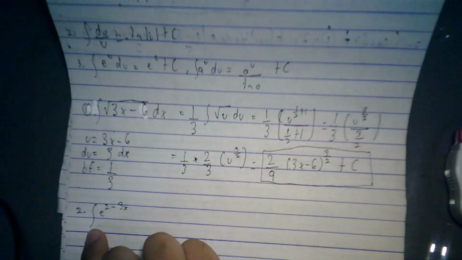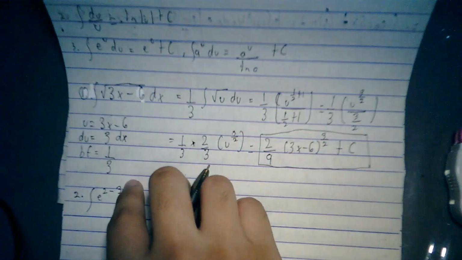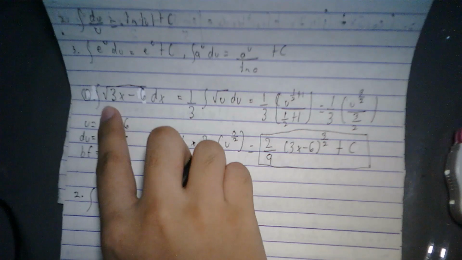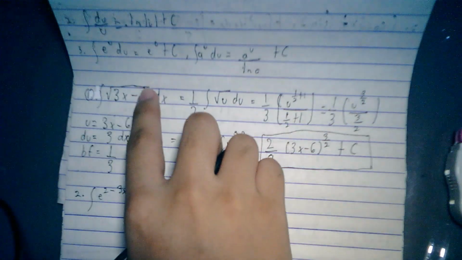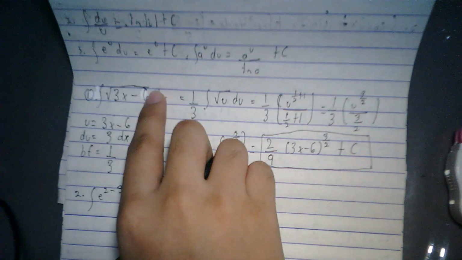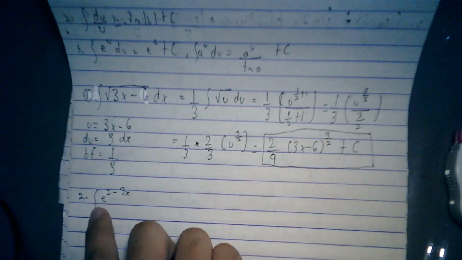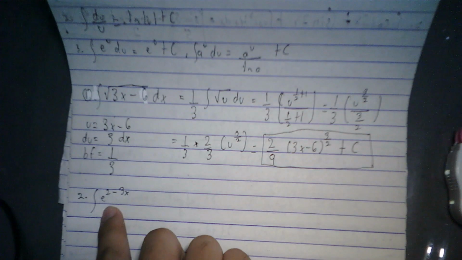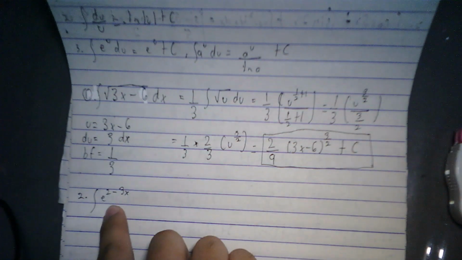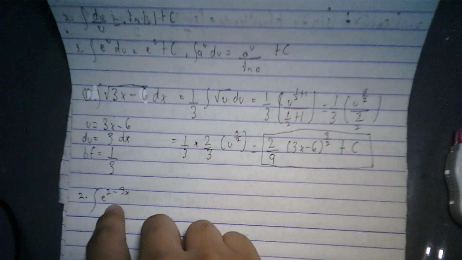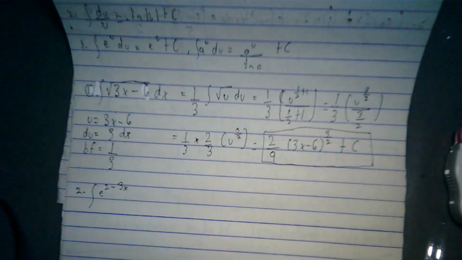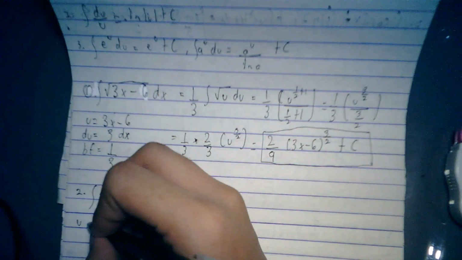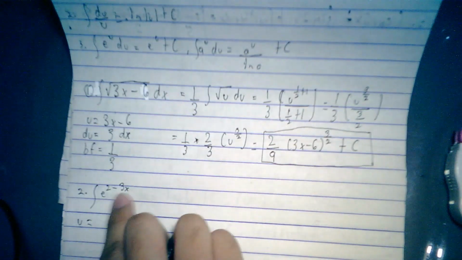You can determine your u, like in example number 1, by looking inside the square root. And here in number 2, you can determine the u in its exponent. There are also other cases where the u is found in the denominator.